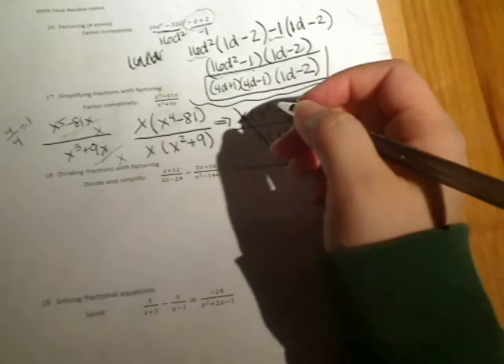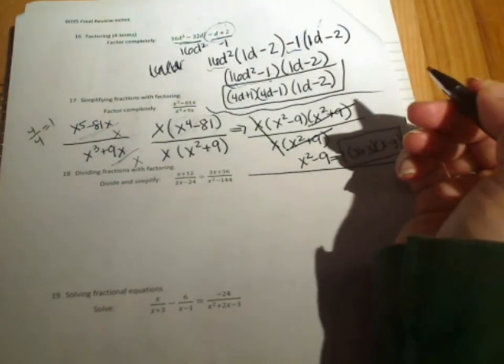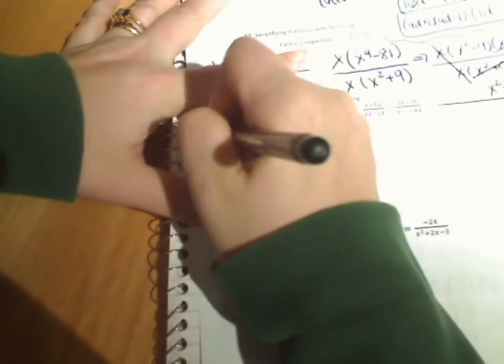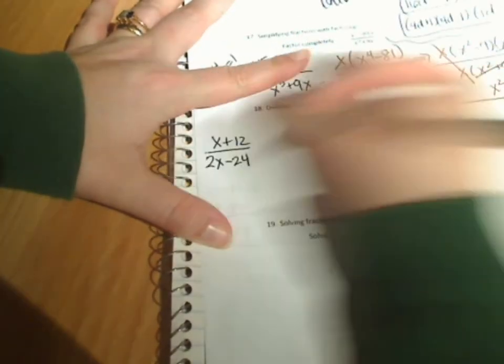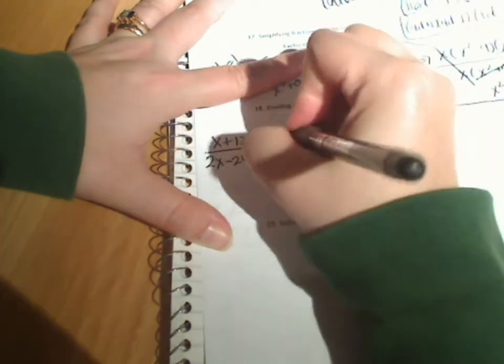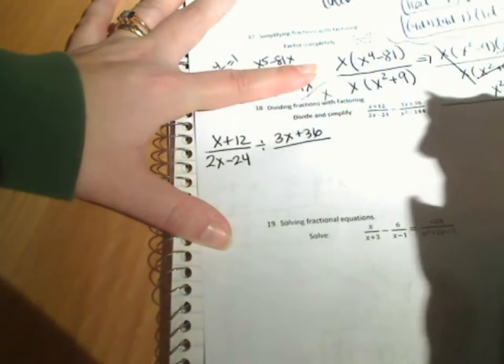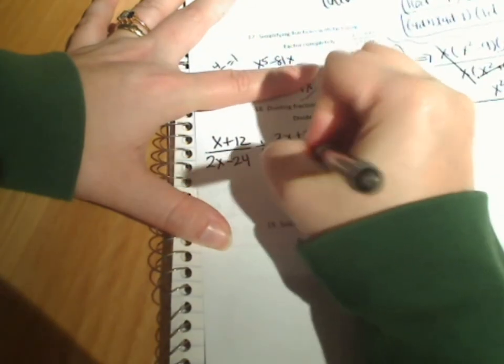Alright, number 18, kind of similar and kind of different all at the same time. I'm going to rewrite it on this side. x plus 12 over 2x minus 24, divided by 3x plus 36 over x squared minus 144.